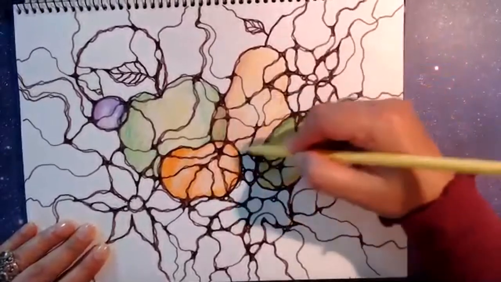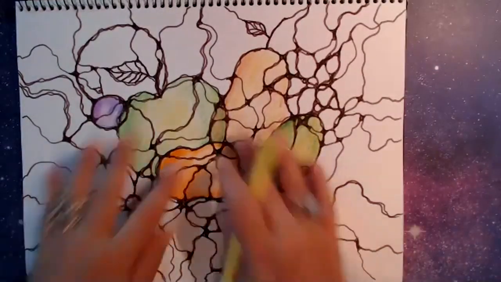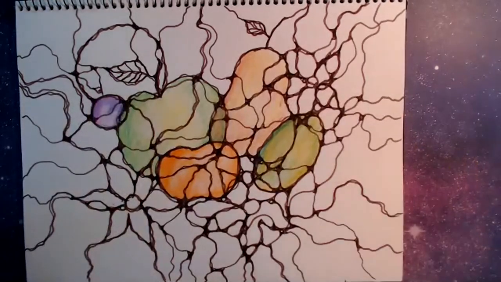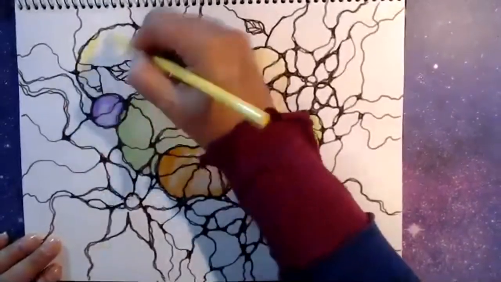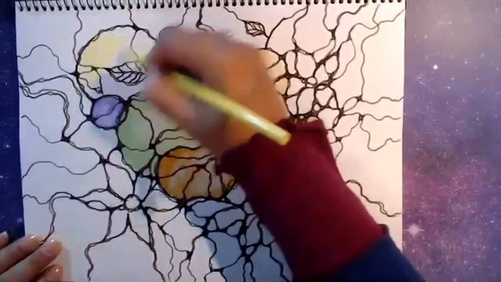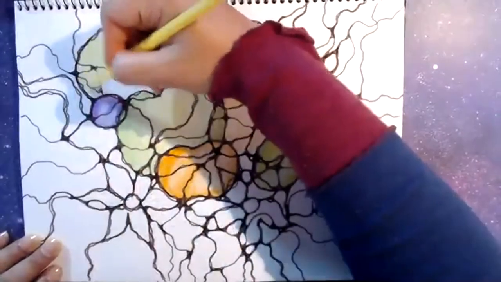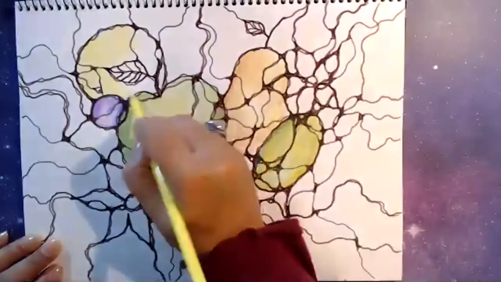Okay, you see that? Already the whole thing is looking nice together. And now we have a sun. I want to add some sun. And then we have to color leaves.